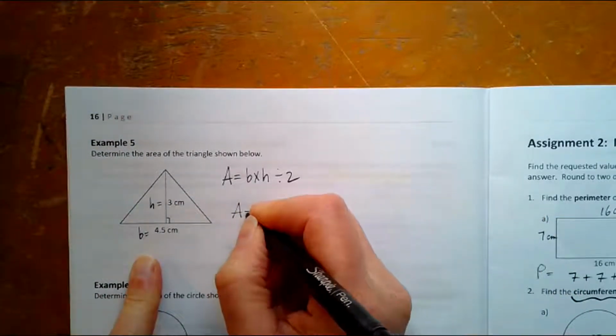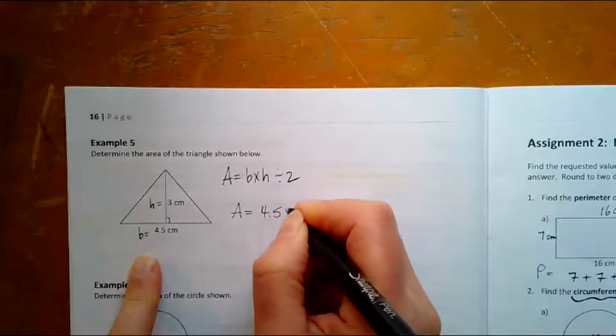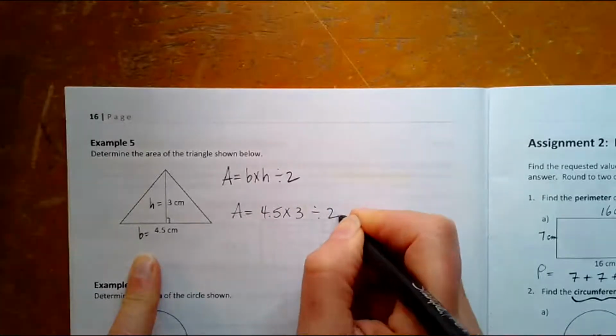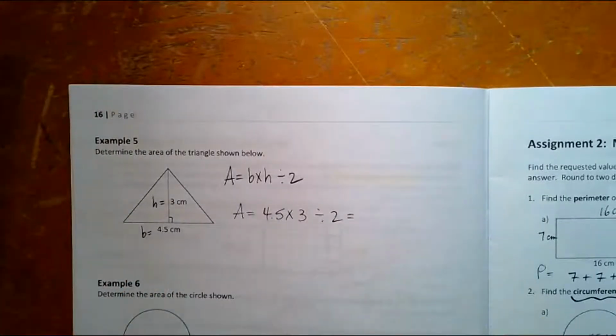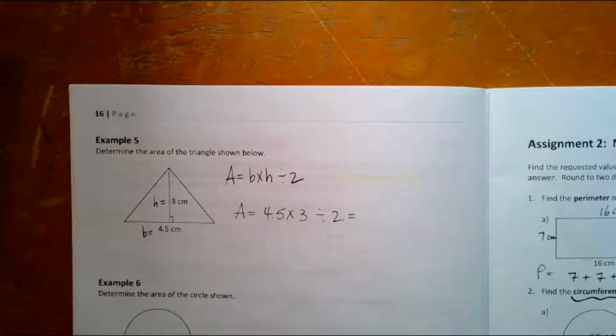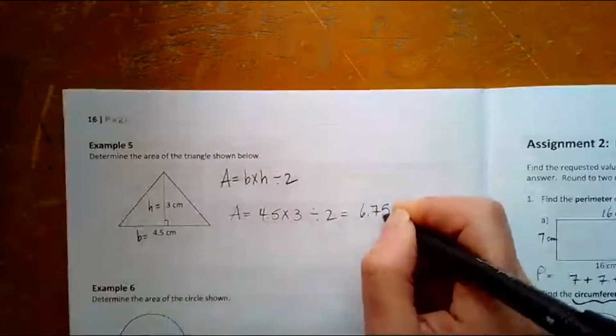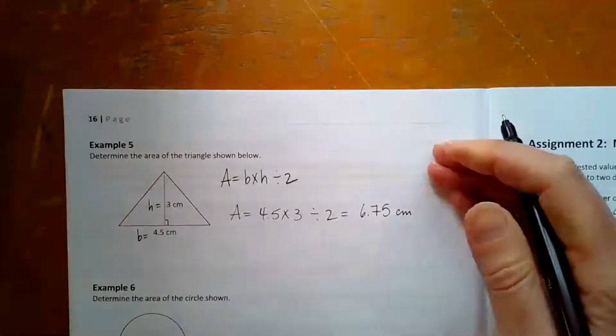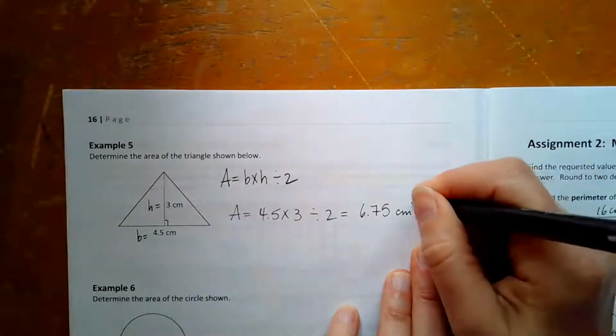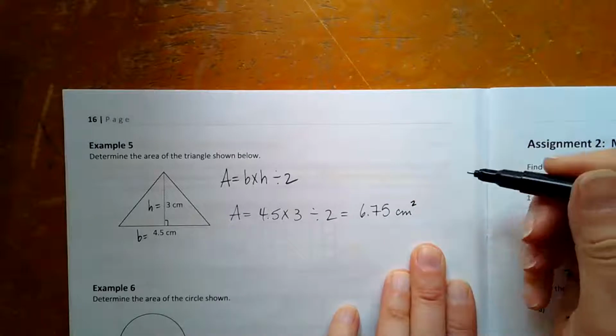So area equals 4.5 times 3 divided by 2 and I get 6.75 centimeters.